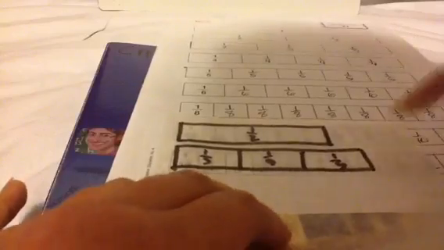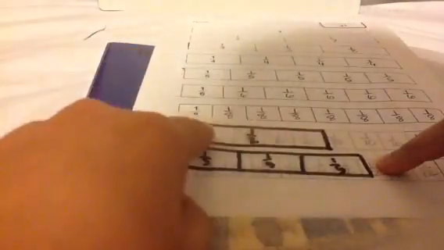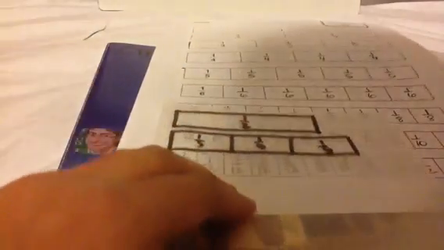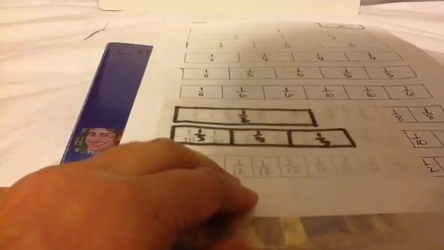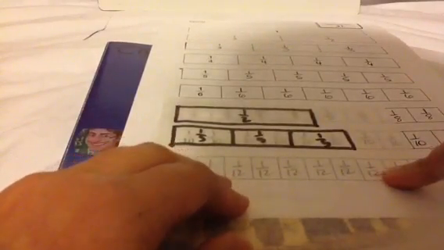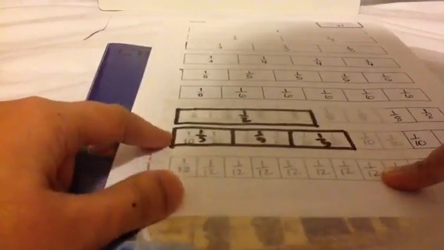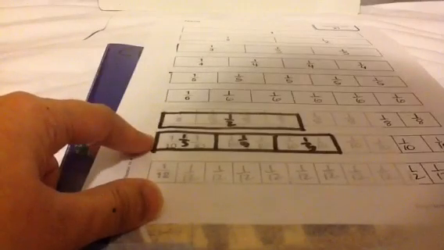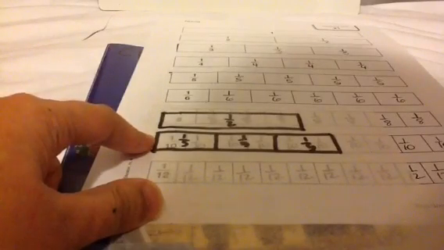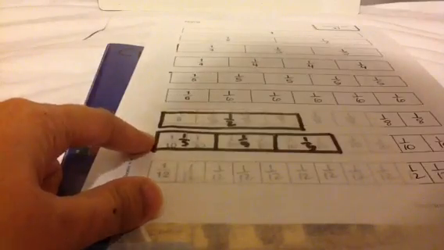Let's look at tenths. 5/10 equals 1/2. And what do you know? 6/10 is equal to 3/5. This is very important to help us solve which one is greater when we don't have pictures. So let me explain that again.